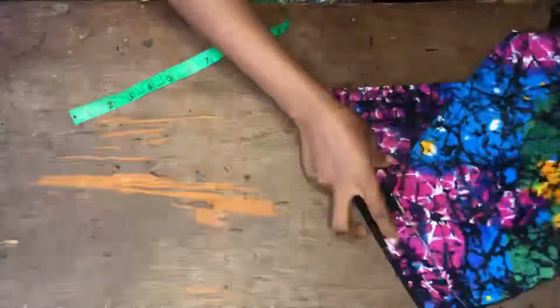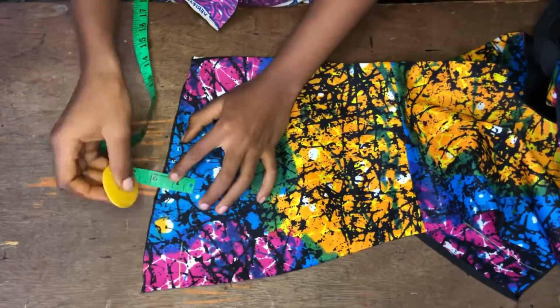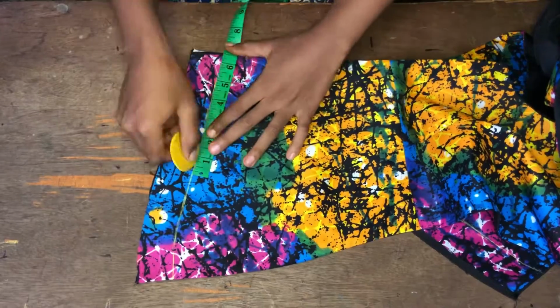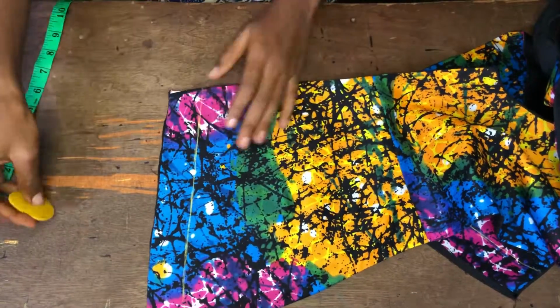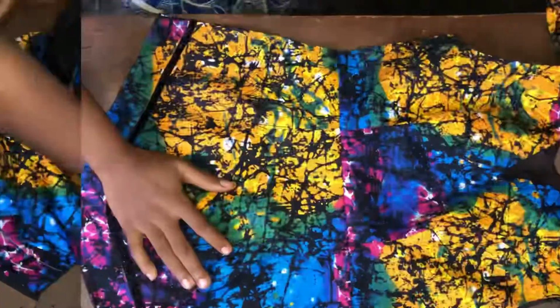I will also be doing the same for the back, so that it can be very straight. Then after that, I'll be fixing the trimmings on it. So the joining will start from the line upward. So I'll just join it.